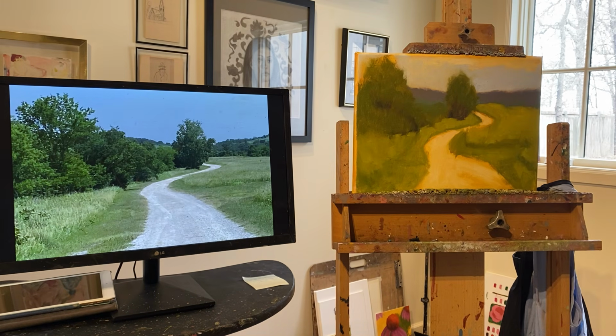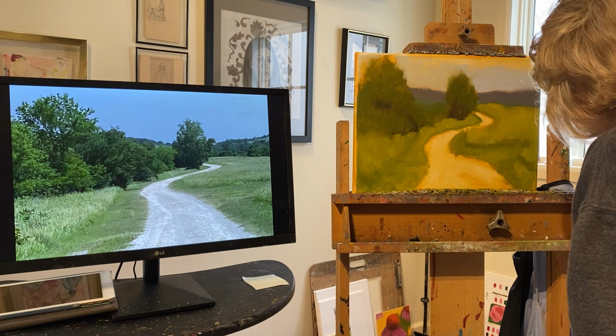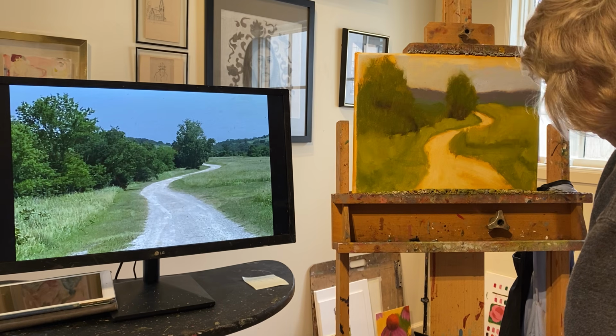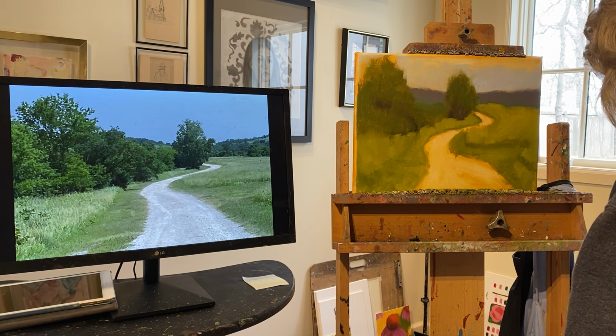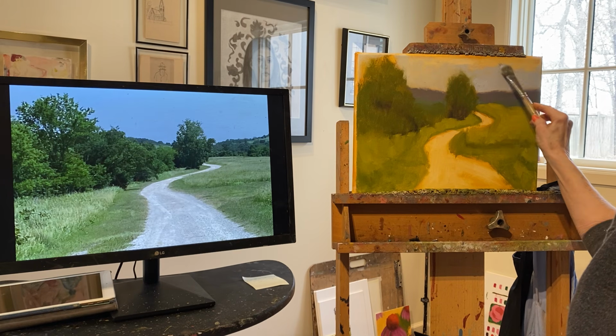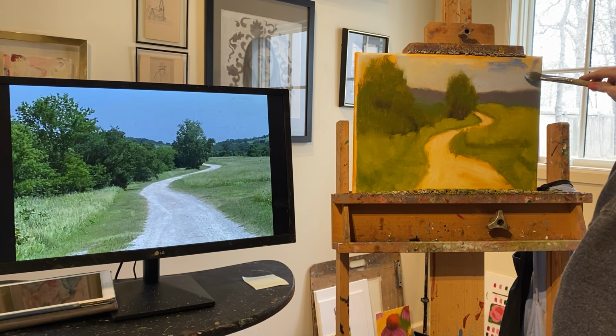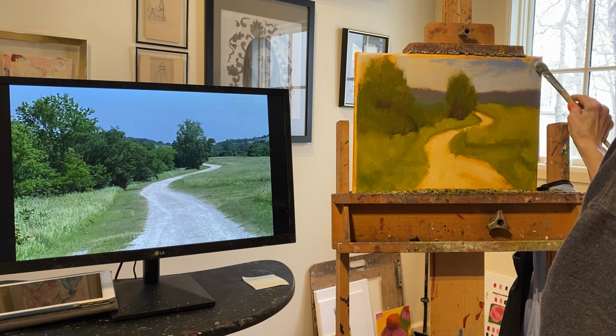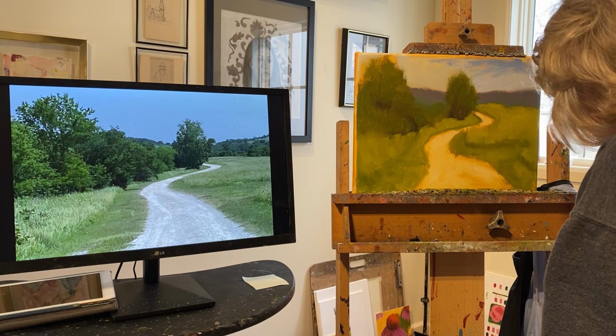And then my little bit darker mix with my blue, my ultramarine blue. And I think that needs more white.